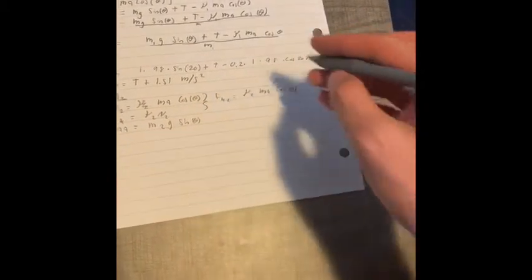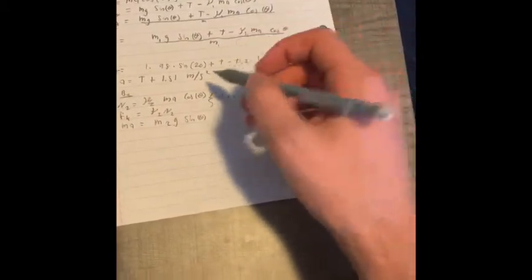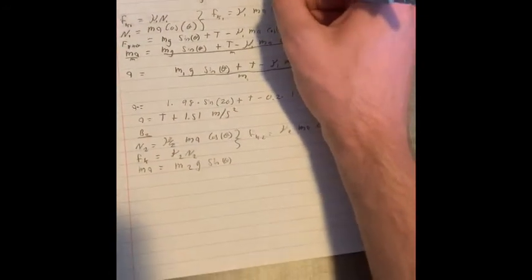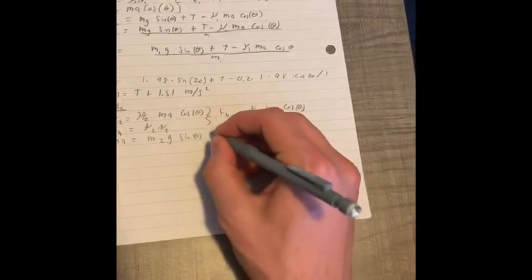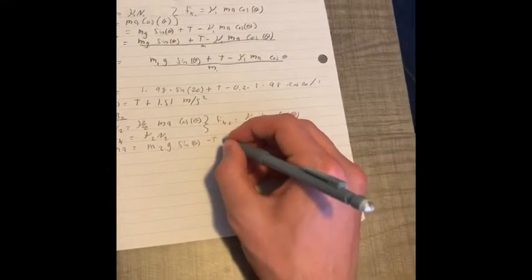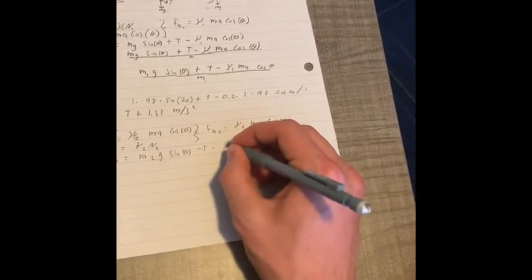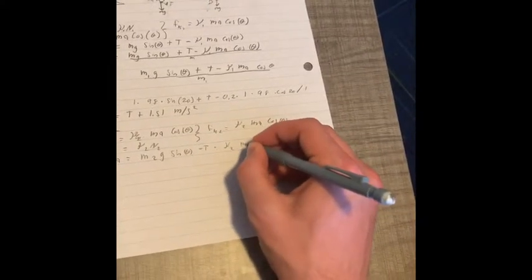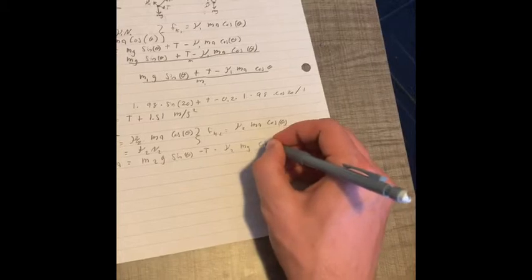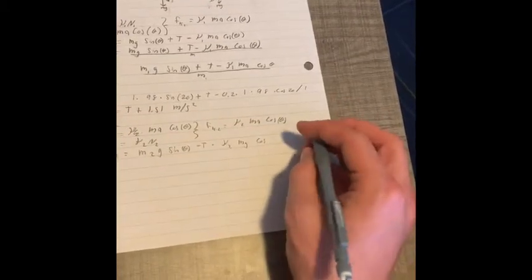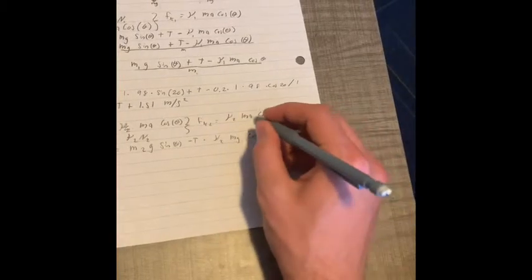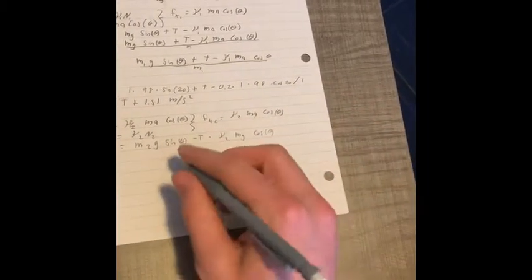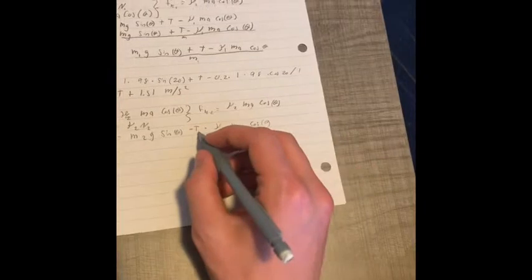You realize that in block 2, the tension is opposite to where it's going, so in this case it is minus tension, and then minus mu 2 m g cosine theta.